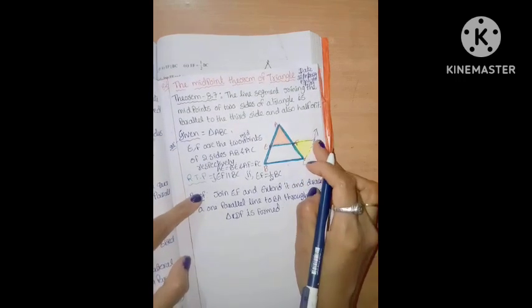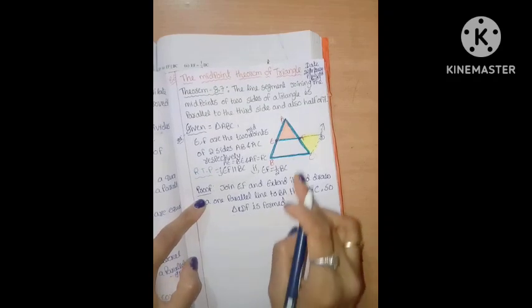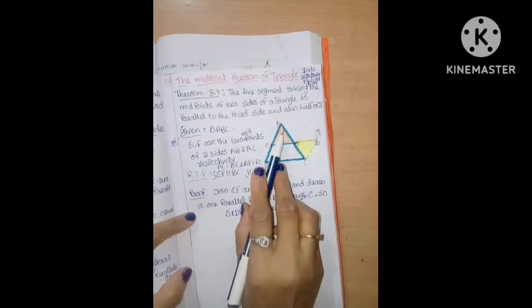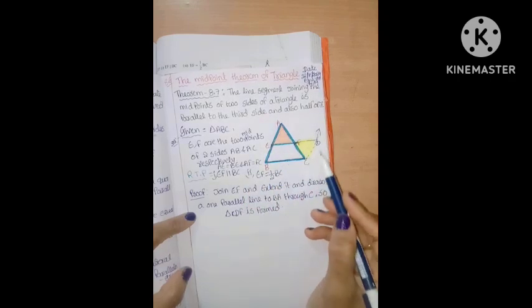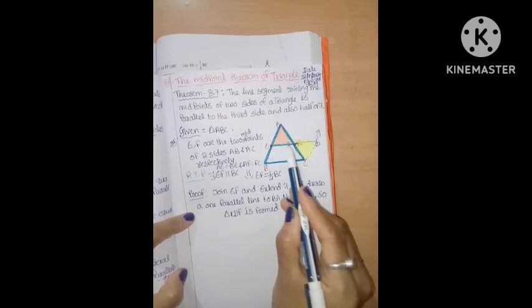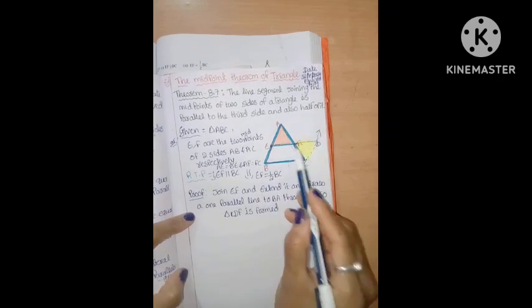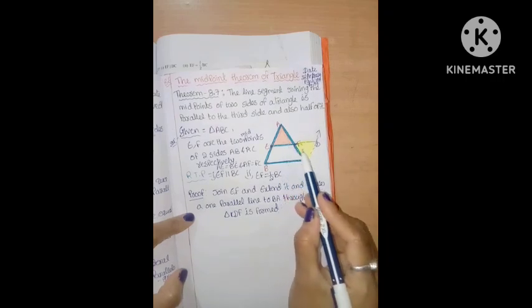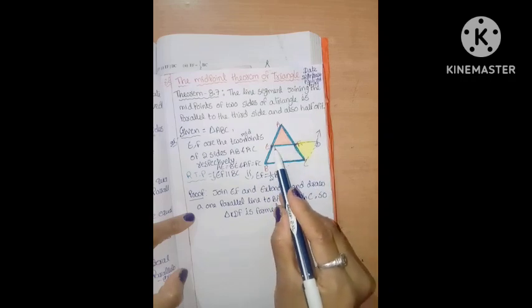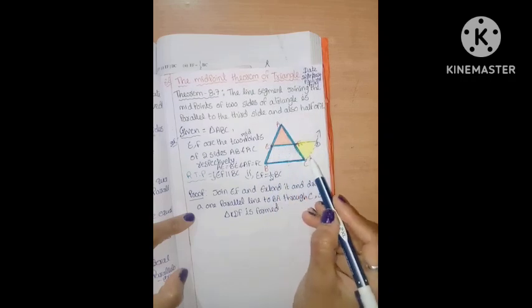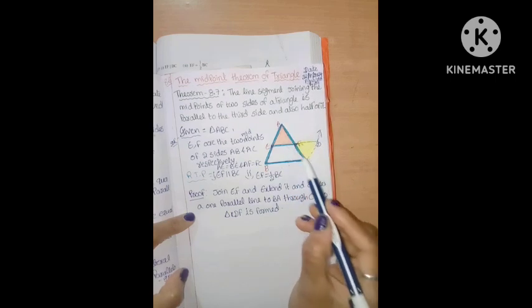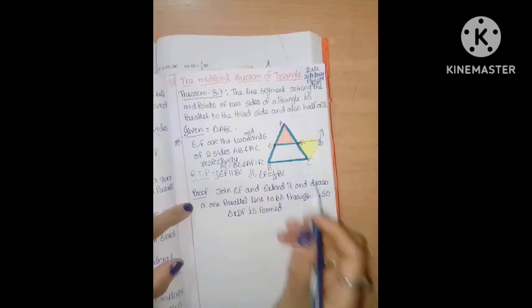These two meet at point D, so this triangle is formed here. Now let us take two triangles, AEF and CDF. We will prove these two are congruent. Why do we take these two triangles? We want to prove this side and that side are parallel and equal. So that's why we take these two triangles.